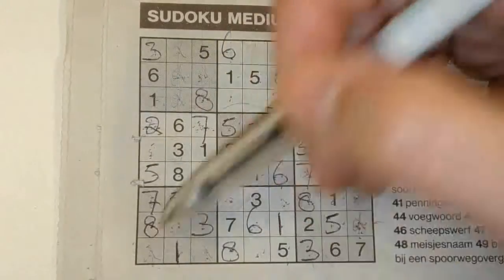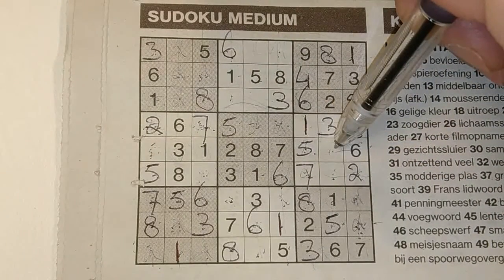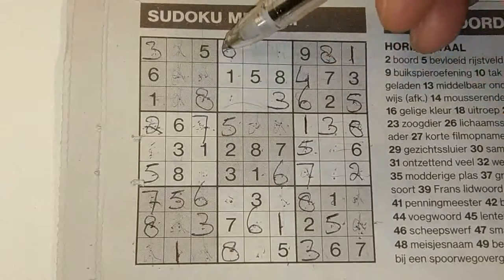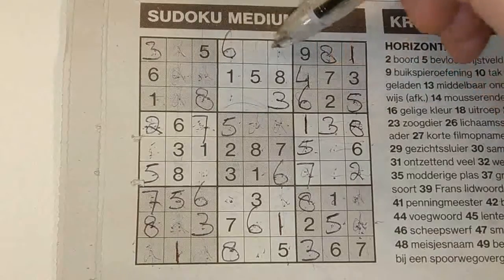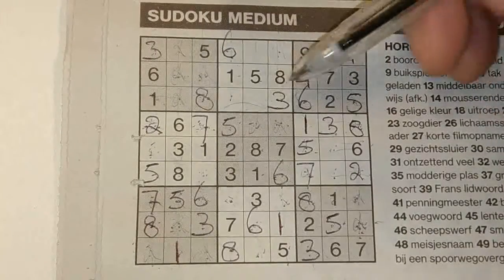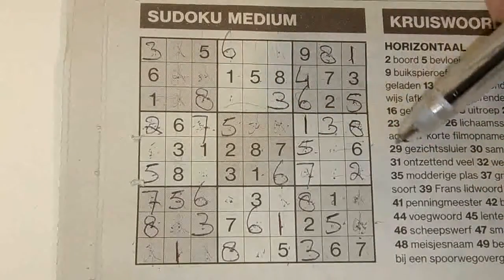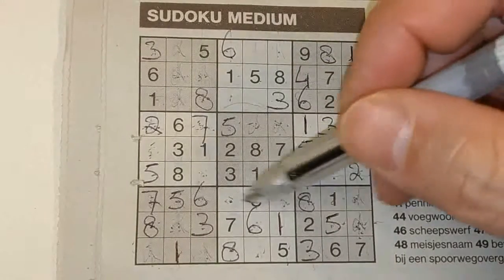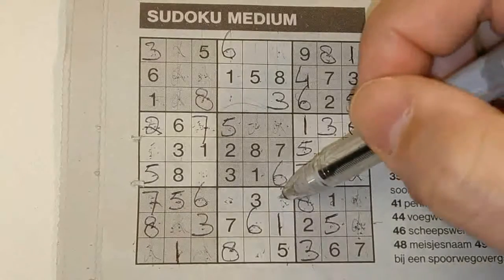9 and 4 and 2. 9 and 4 and 2. 2, 2. 9, 4, and 2. 2 should be here.